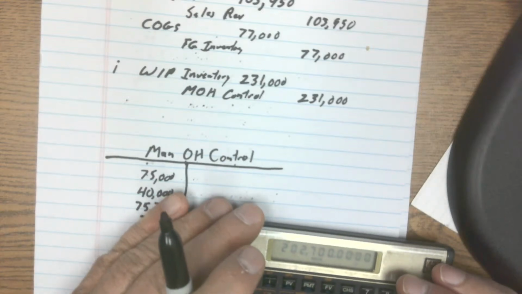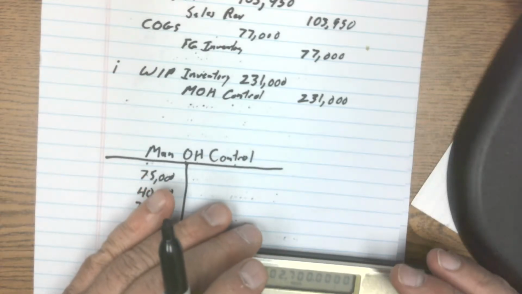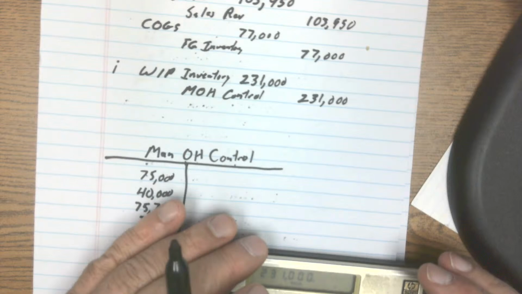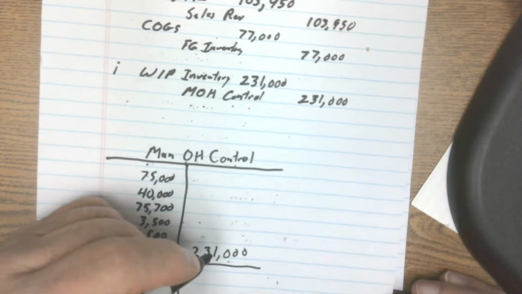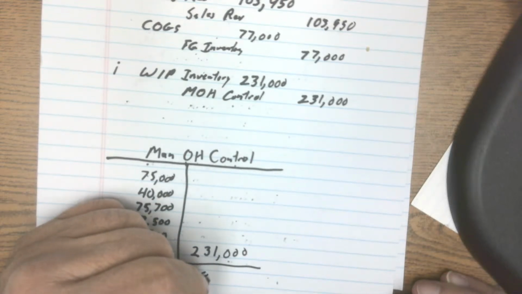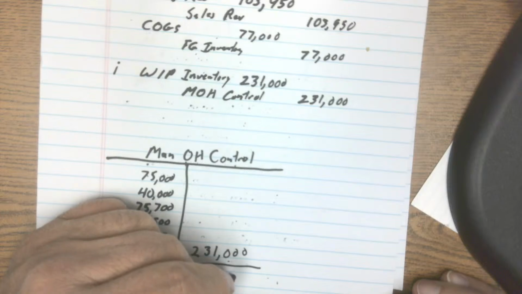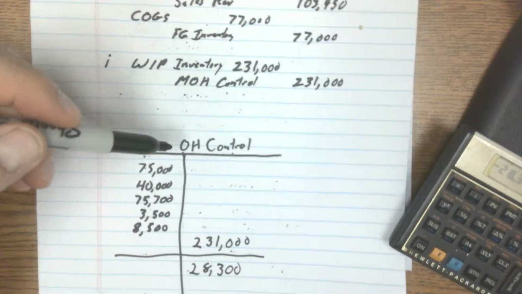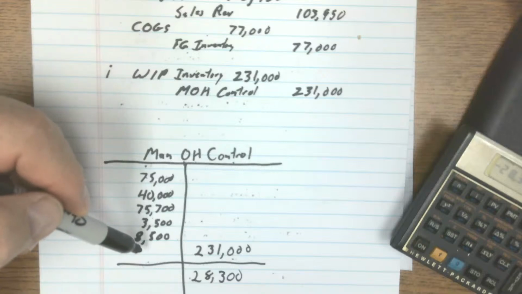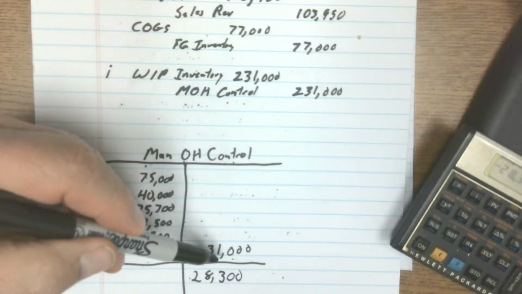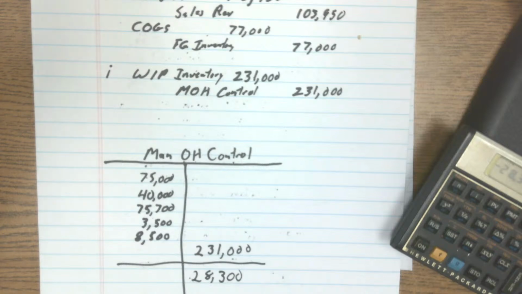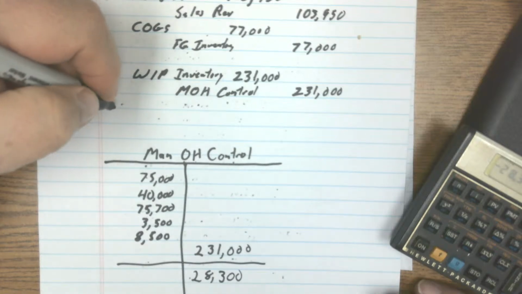Subtract the 231, and we end up with 28,300. Now remember, the left-hand side is the actuals, the right-hand side is the applieds. So we are over applied because we have a balance there.